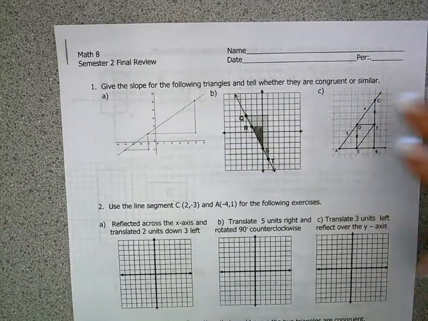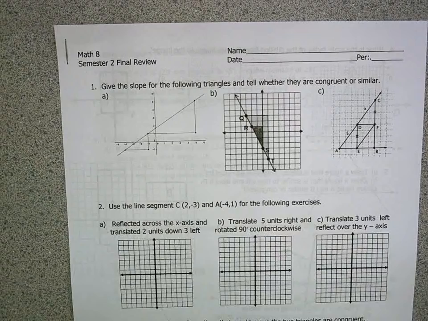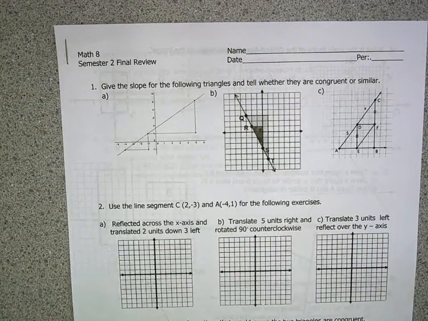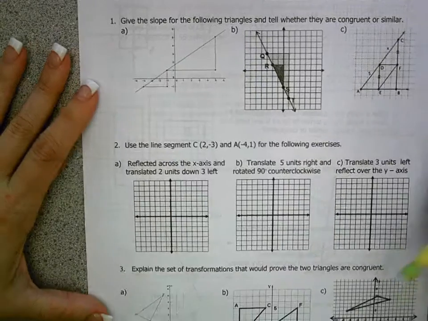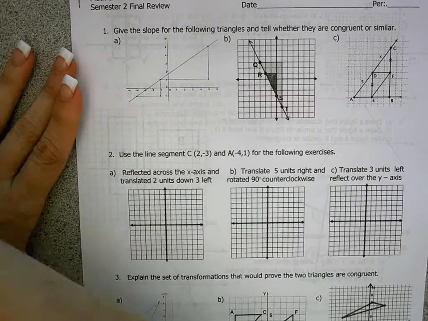Okay, so for these final review problems, I'm going to go over the A problems, and you're going to be responsible for the B and C part for each of these. To start with, it says, give the slope for the following triangles and tell whether they are congruent or similar.